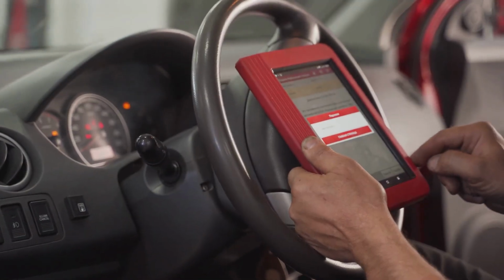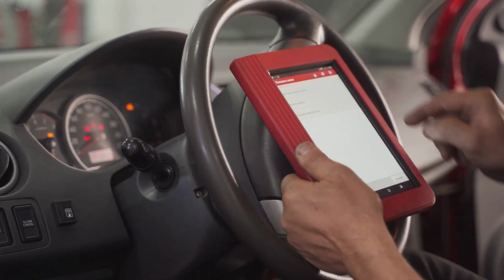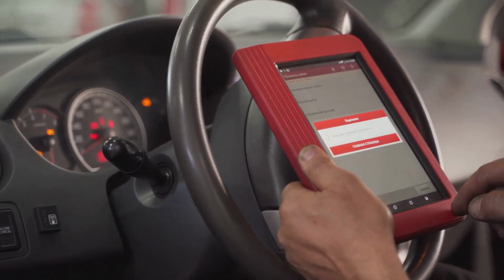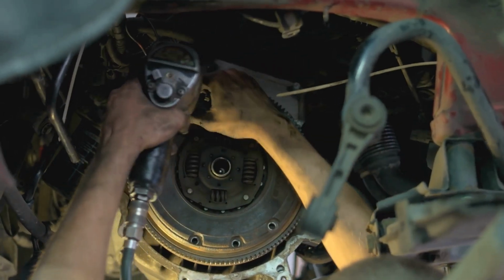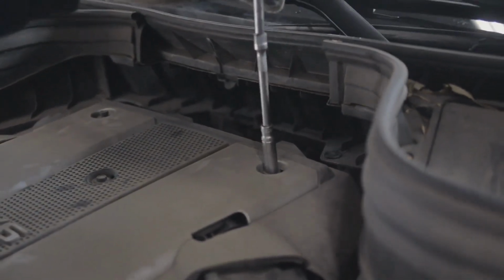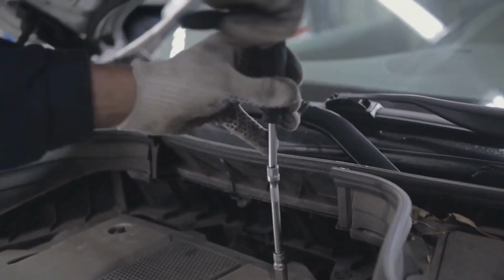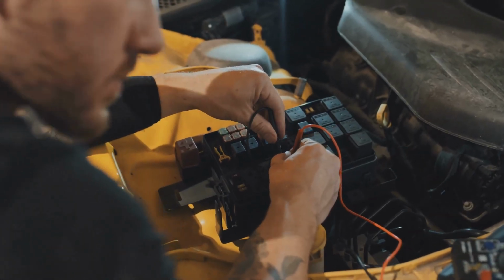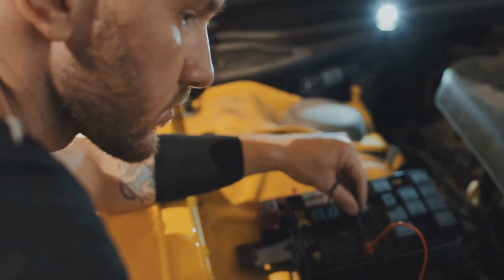Once you have the transmission-specific codes, you'll be able to diagnose whether it's a problem with the speed sensor, shift solenoid, fluid pressure, and so on. Be sure to check the level and quality of the transmission fluid. A low level or burnt fluid is a common cause. Also inspect the wiring and connectors leading to the transmission for damage.